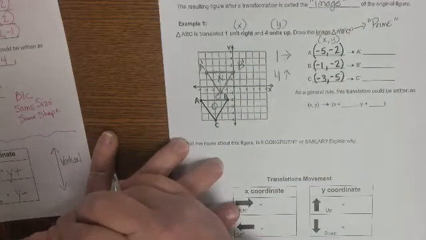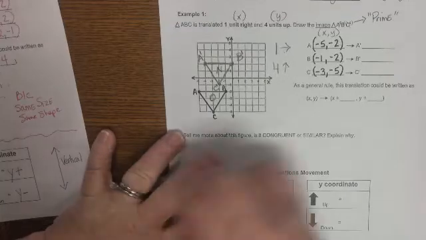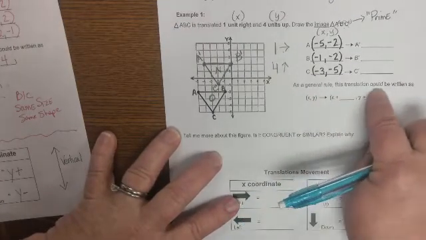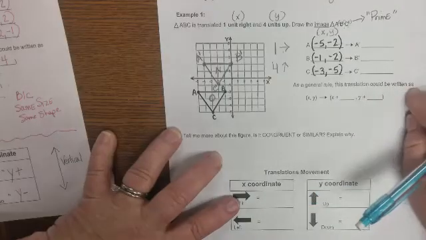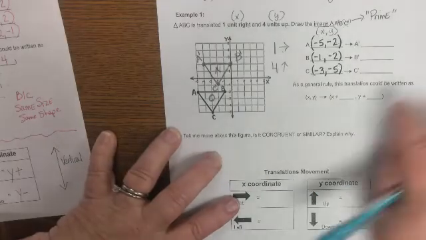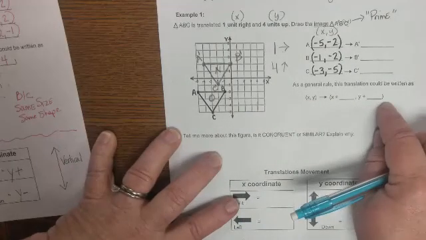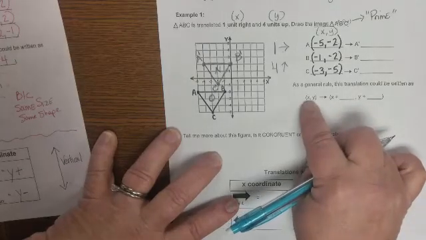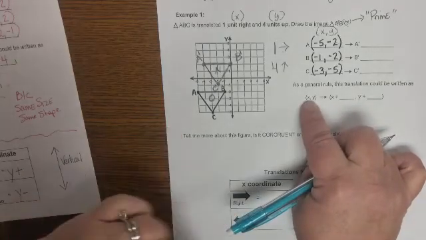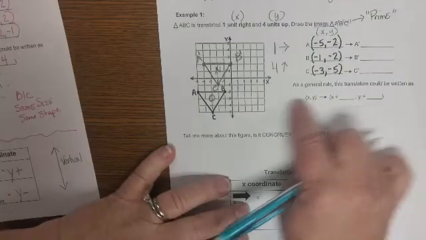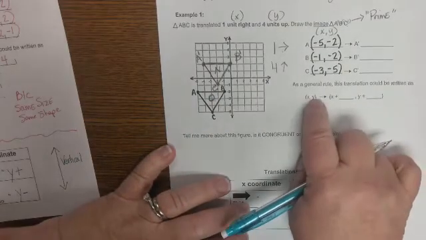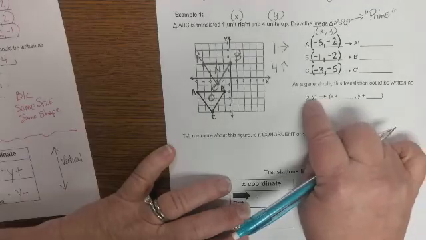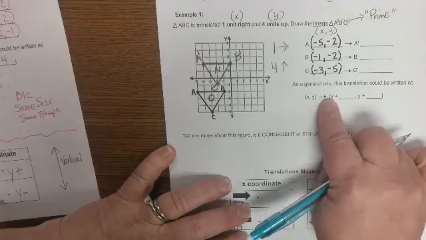So this is where it's critical. In 8th grade, as a general rule, this translation could be written as, and you need to understand what this says, okay? For every XY pair in this figure, arrow notation, which means you move it.